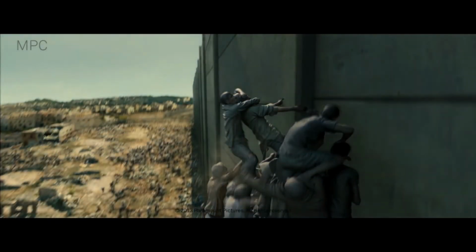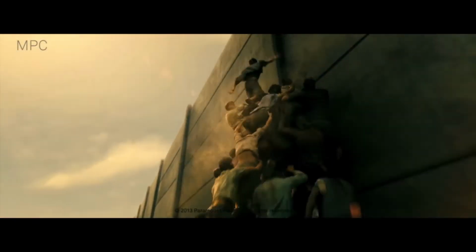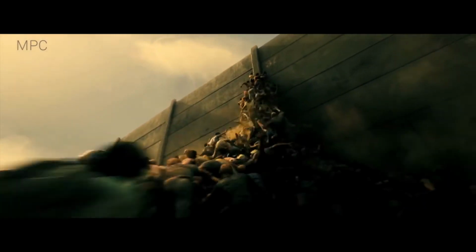The digital zombies come from a database built of motion capture performances, which are then randomized with a core set of attributes which have variance applied to bring out what seems like thousands of different zombies.